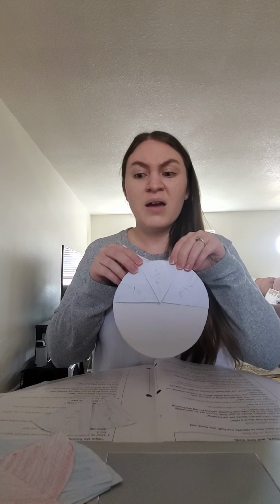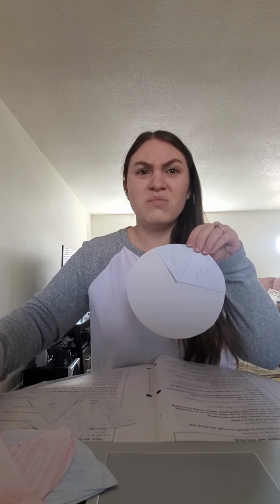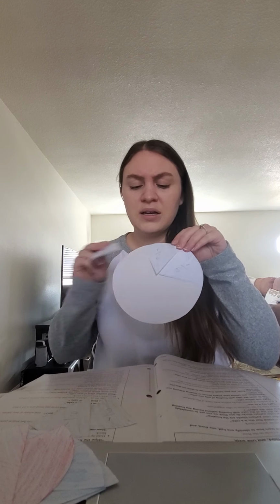If I have 6 people at my birthday party, I'm not gonna give one person half the cake. That wouldn't be fair, right? I'm gonna give each person an equal slice of cake and frosting. So they're each gonna get 1/6 of a cake, right?